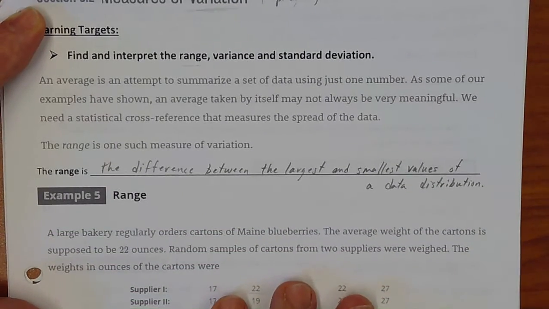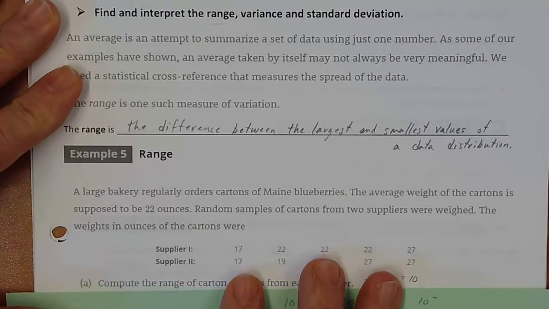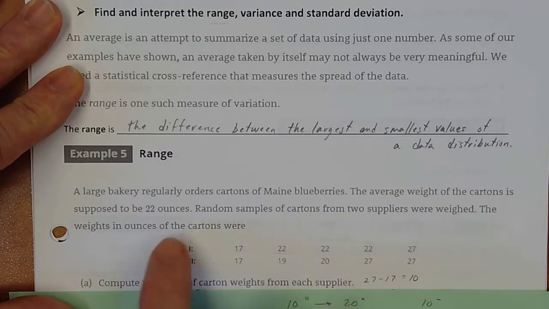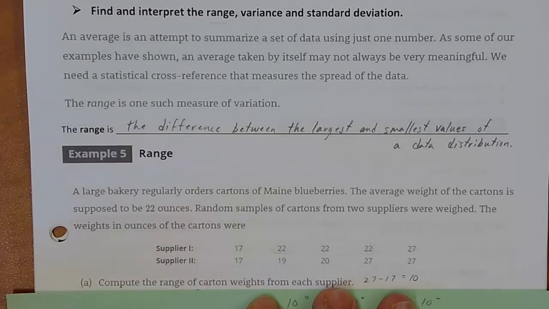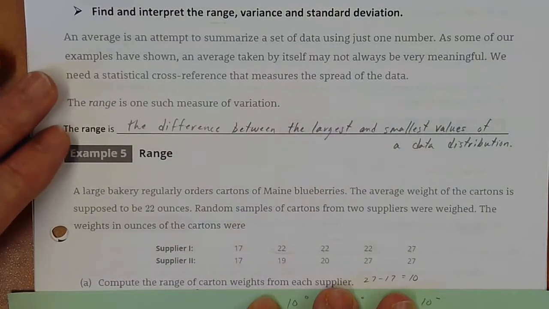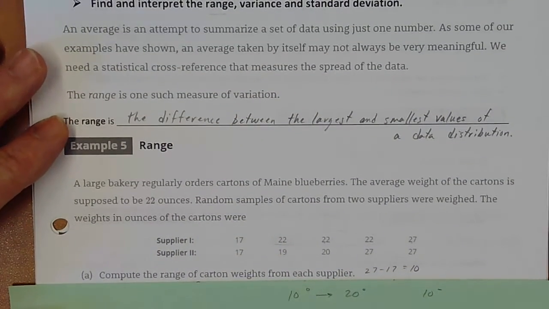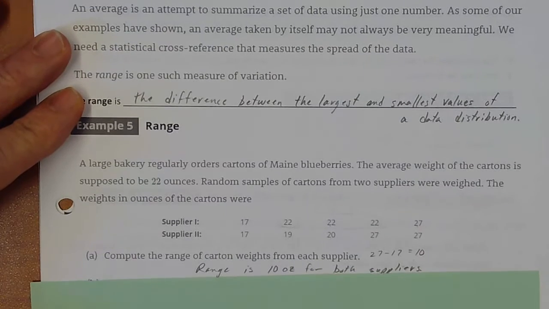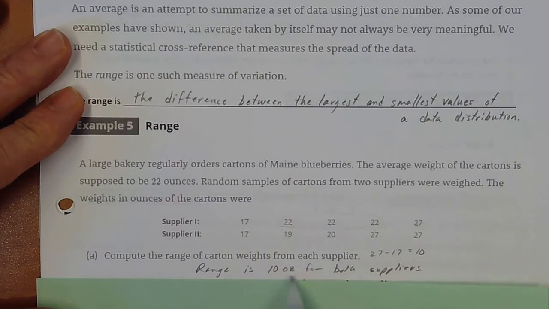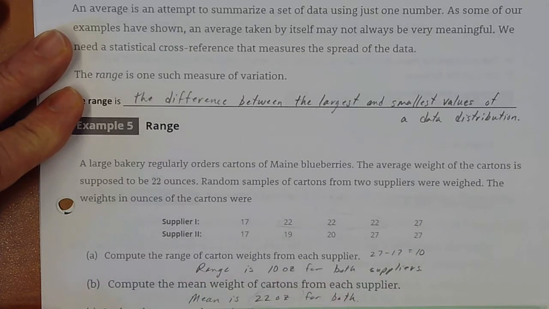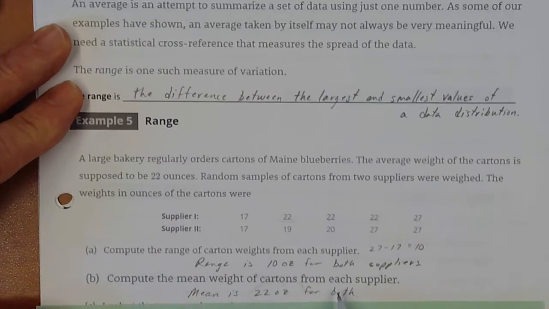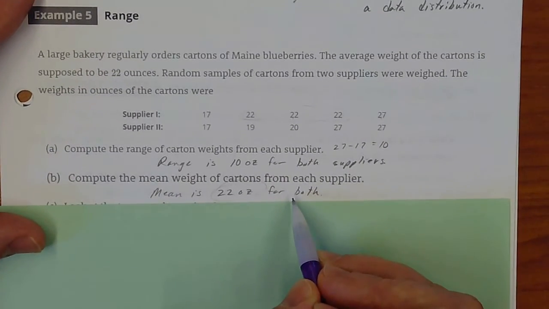Okay, so I want you to pause for a moment and read through example 5, okay? And then they want you to answer some questions about the range and the mean, and then we'll discuss part C, okay? So go ahead and pause, give yourself a couple minutes to do that. All right, so for the first supplier, the range was 10 ounces, and so was supplier 2, 27 minus 17 for both of them, 10 ounces. The mean was also 22 ounces for both, if we add them up and divide by 5.